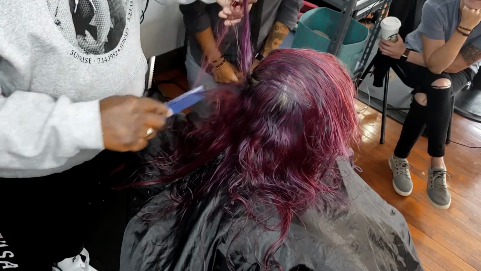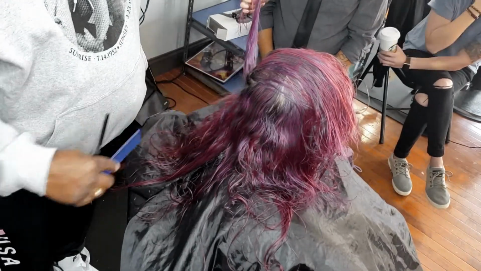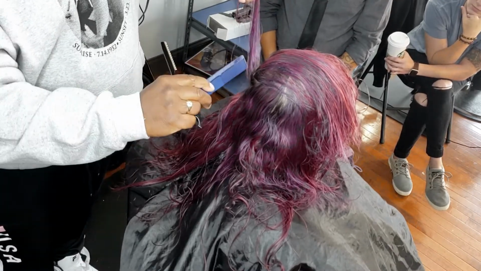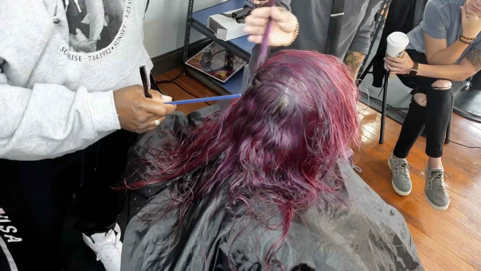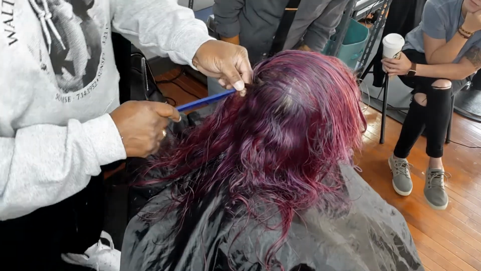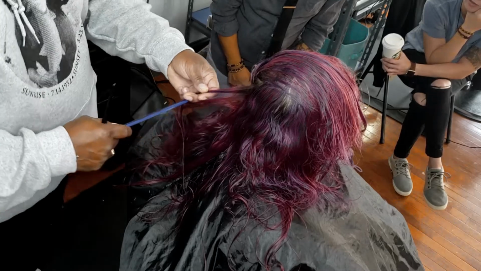Go underneath. So I take a small piece under what I just did. Yes, because you don't want to keep using the same piece that you just did. So you can lift this up. Lift that up. Small piece. I'm so glad we have these classes.